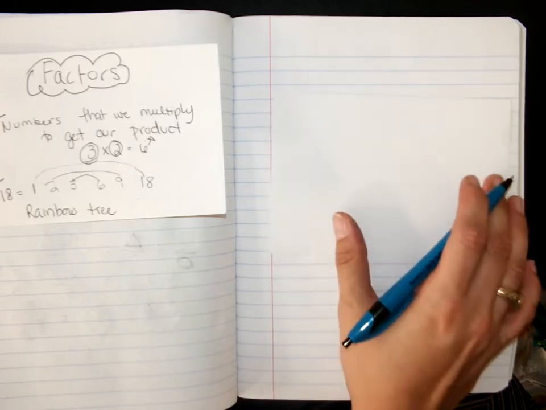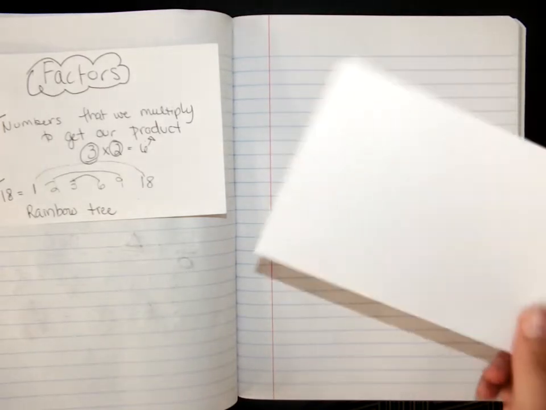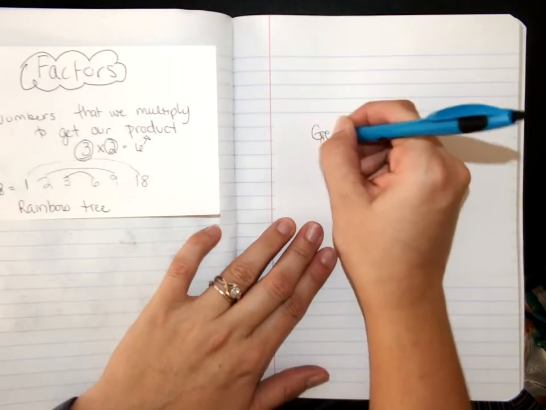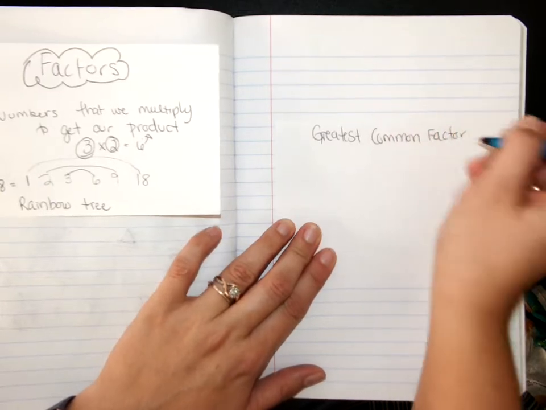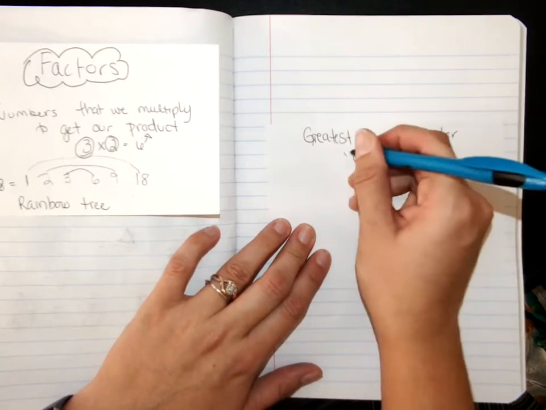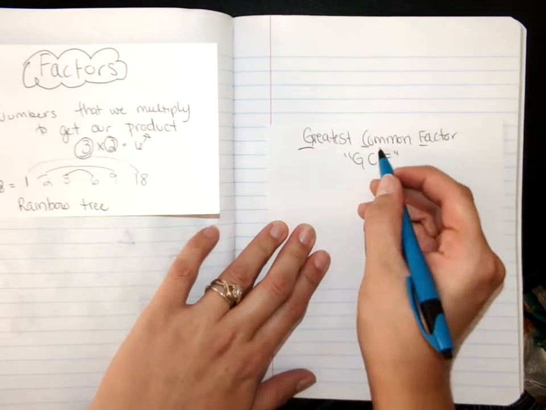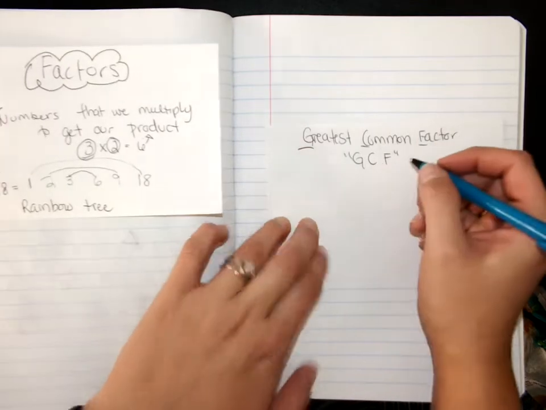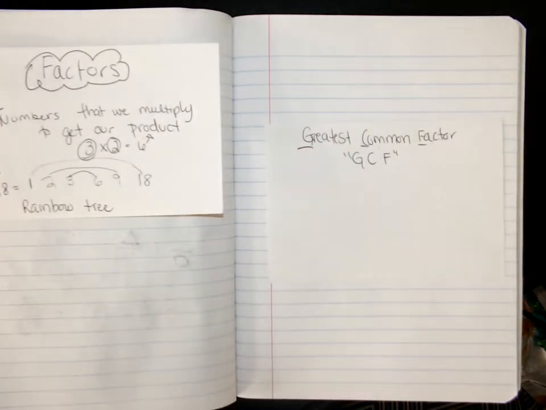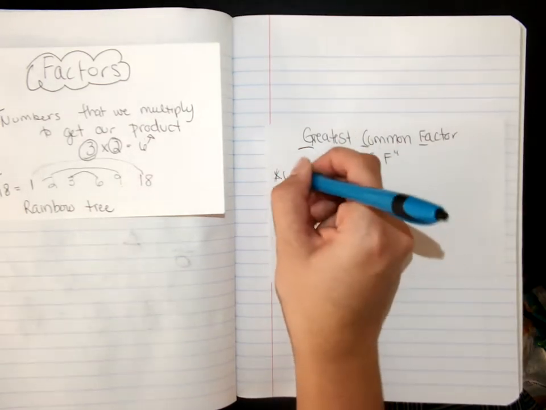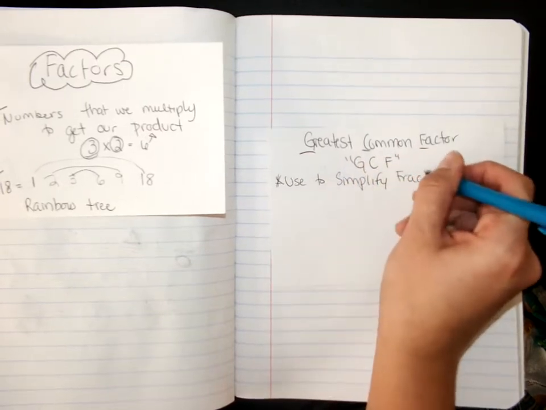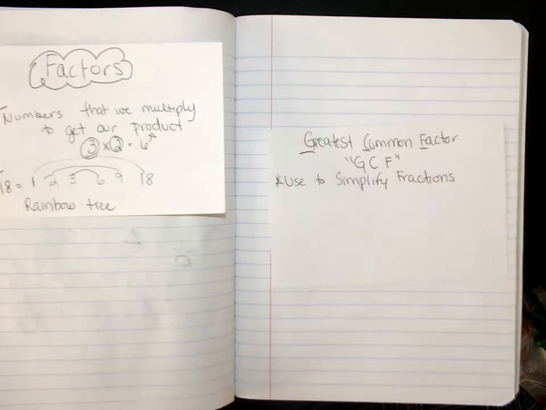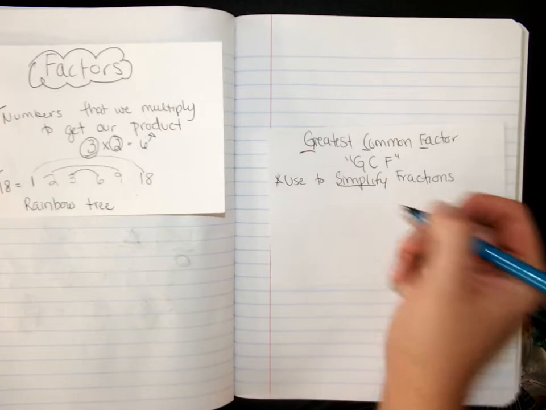Okay. So now that we learned what factors are, I want you to get your second card, and we're going to learn about our greatest common factor. Some people like to call it the GCF because they take the G, the C, and the F. Greatest common factor. Okay. Now here we're talking for, it's not just one number, it's usually 2 or more. And we use this to simplify fractions, to make them smaller, to make them simple. The word simplify, the root word is simple.